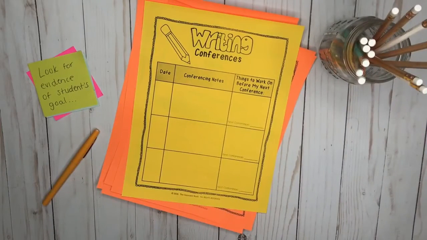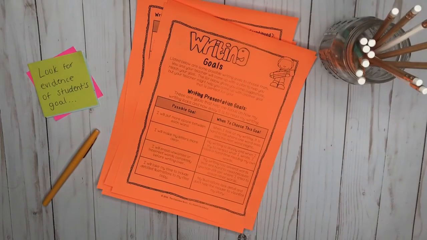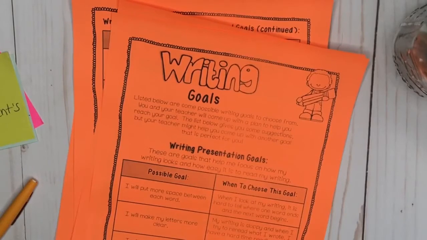The main thing that drives our conversation during writing conferences is our discussion about their writing goals. Now, I do a good deal of instruction on how to choose writing goals based on what their needs are in their writing. We do a whole lesson on this at the beginning of the school year when we're launching our writer's workshop. But essentially, there are several different writing goals that students can choose from.